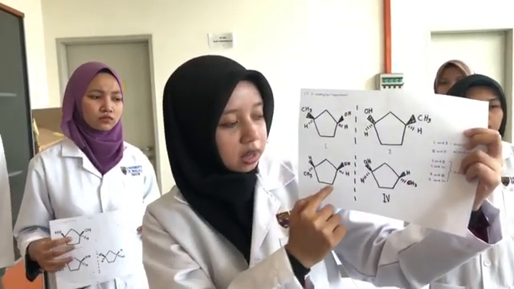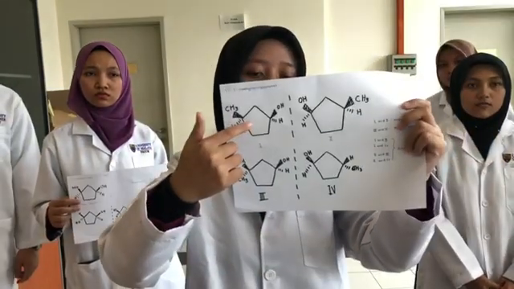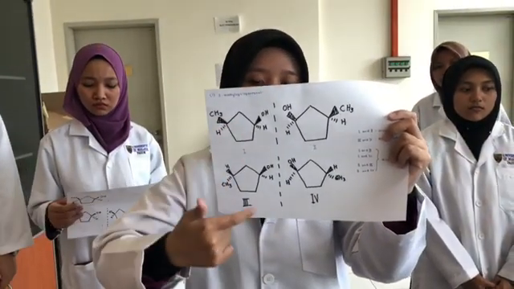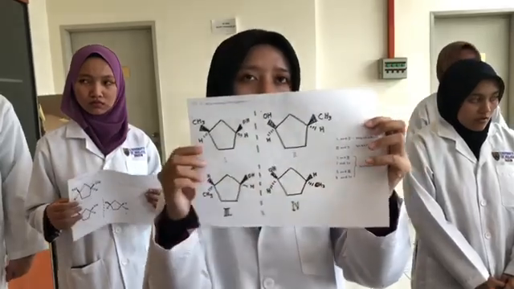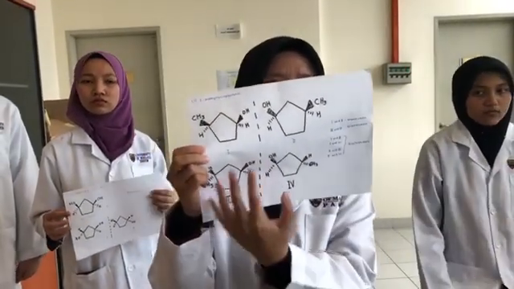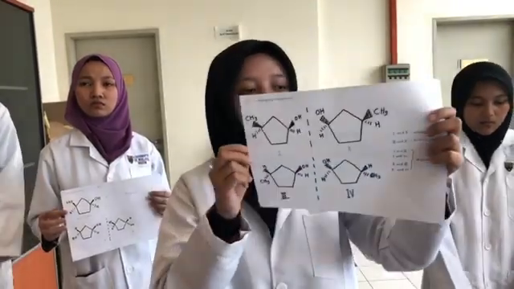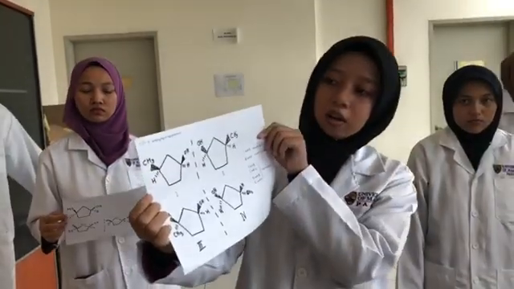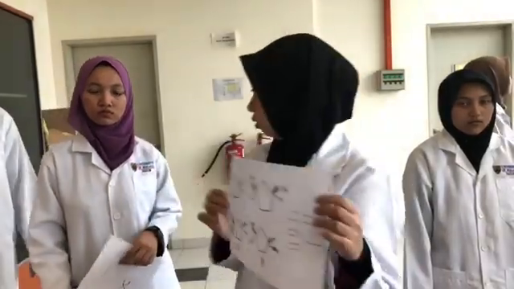Compounds 3 and 4 are also enantiomers. The relationship between 1 and 3, and 1 and 4, is diastereomer, because they are not mirror images of each other. That's all for 3-methyl cyclopentanol.